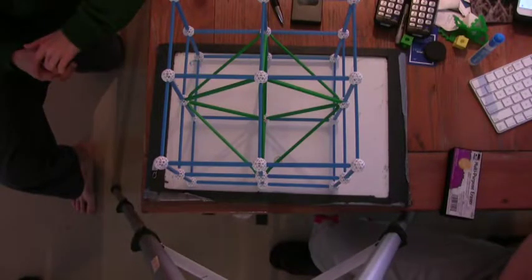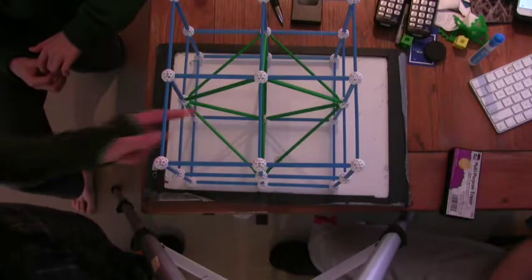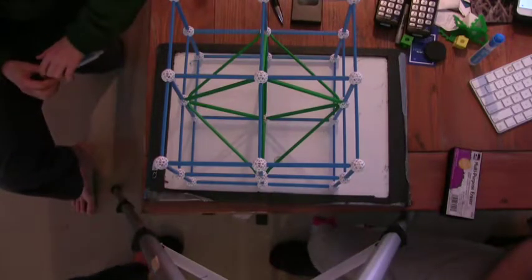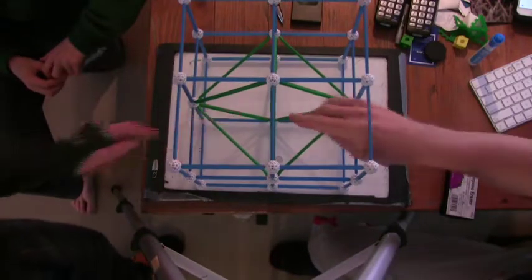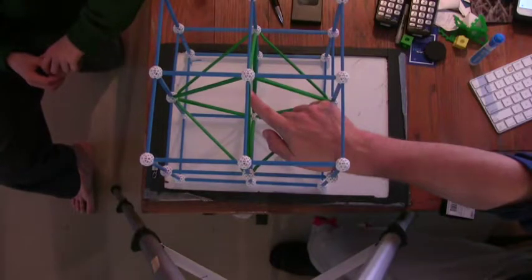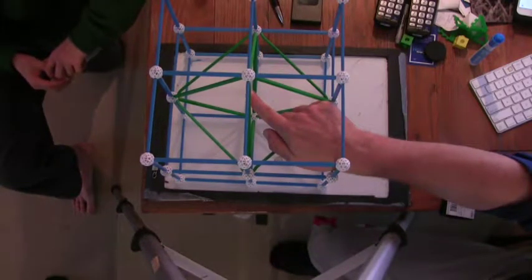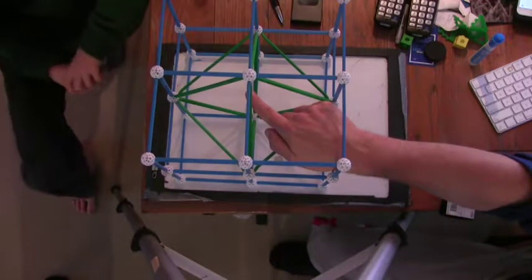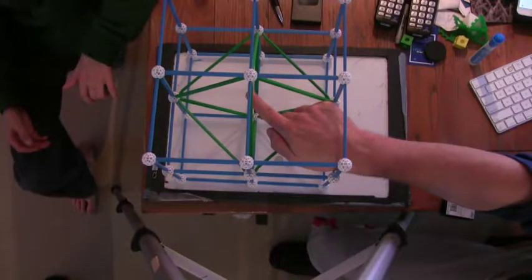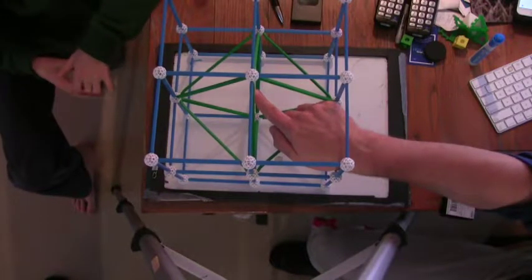Well, first, can we go through the inside of the cube? Oh yeah, good point. We don't have that middle point inside the cube. You can. We'll have to pretend that point's there. Thanks for pointing that out. I totally forgot about that. You can, right? Yeah, you can. Okay. That point should be there.